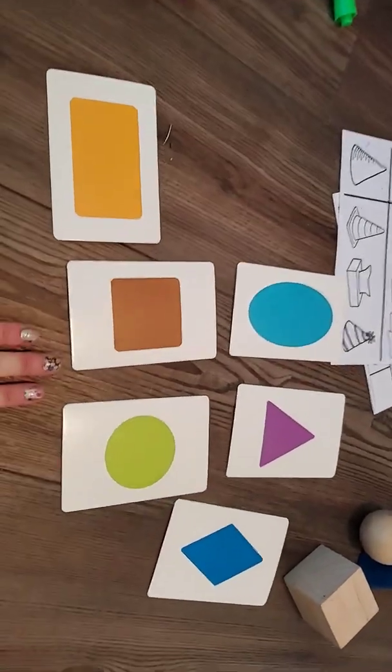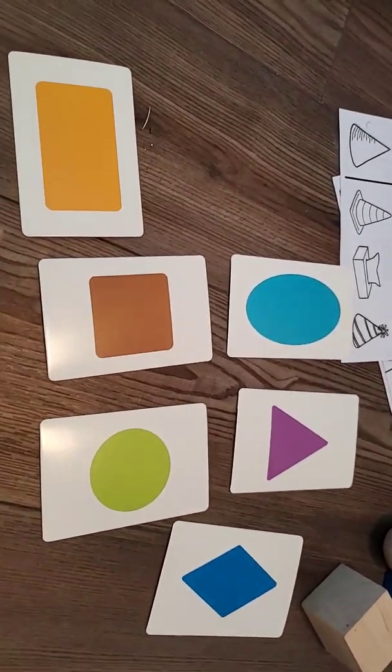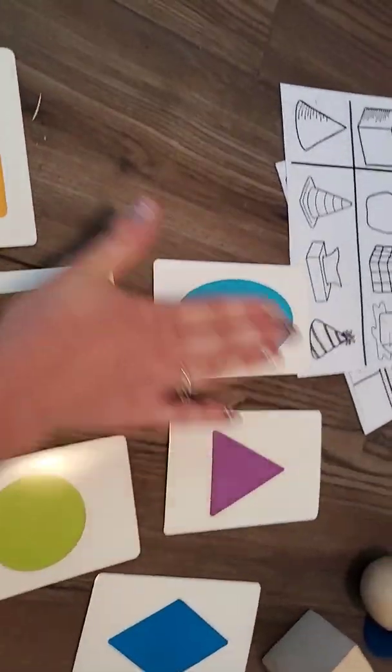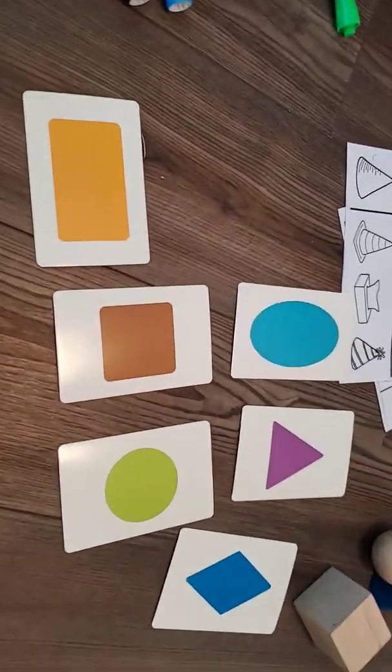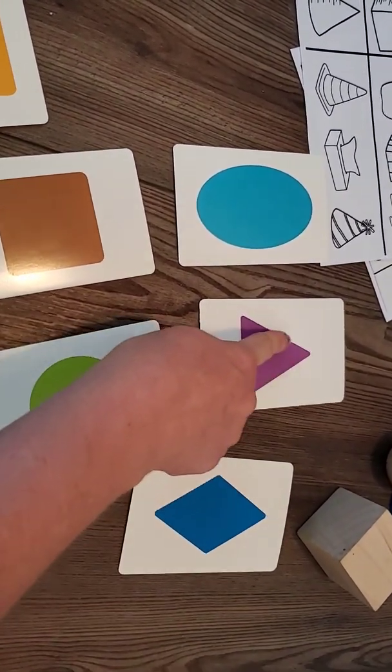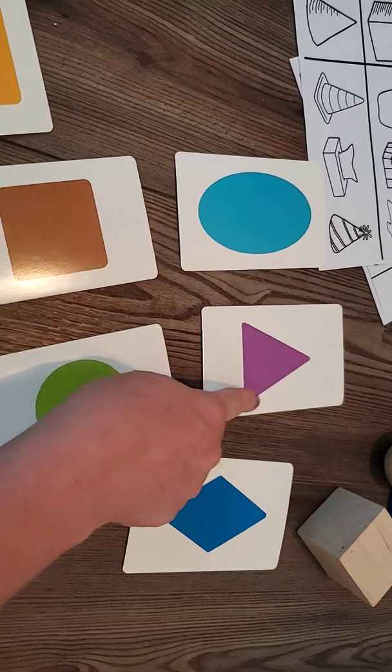So let's do a quick review of our shapes. The 2D, remember 2D is flat, okay? These are flat on the paper. Okay, so let's go ahead and do it. Remember that this is a triangle. It has 3 sides, 3 corners, okay?